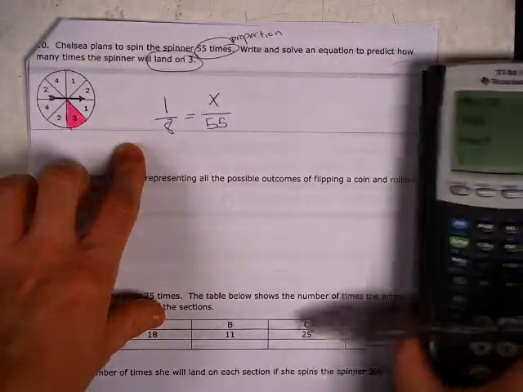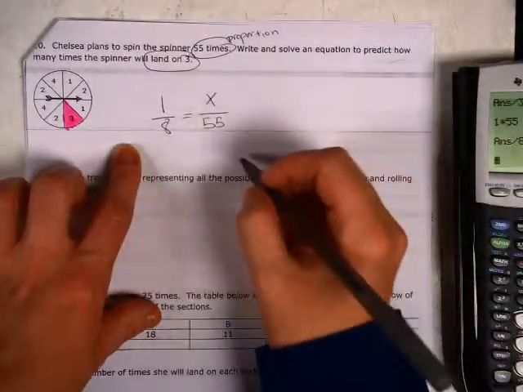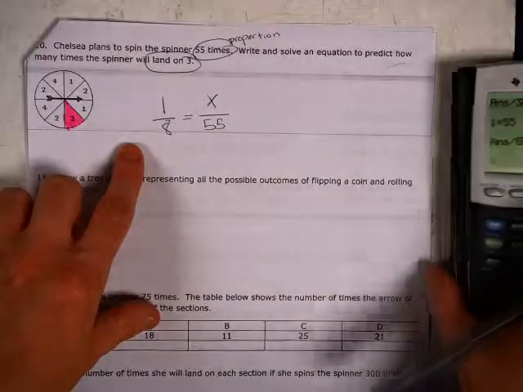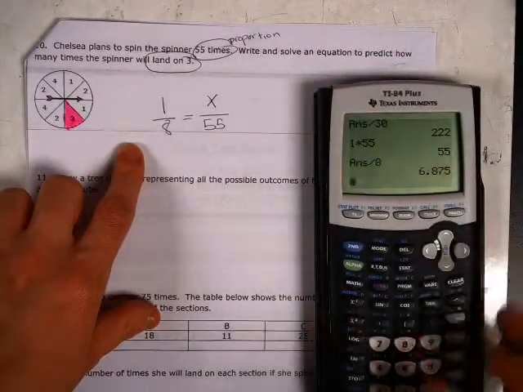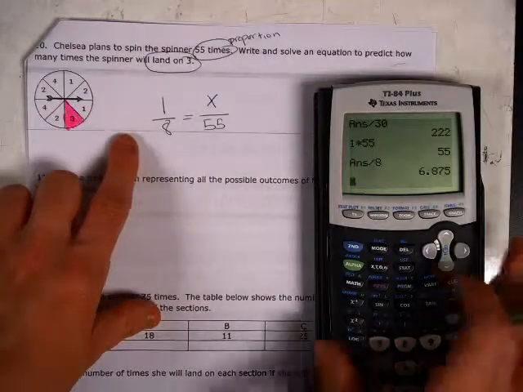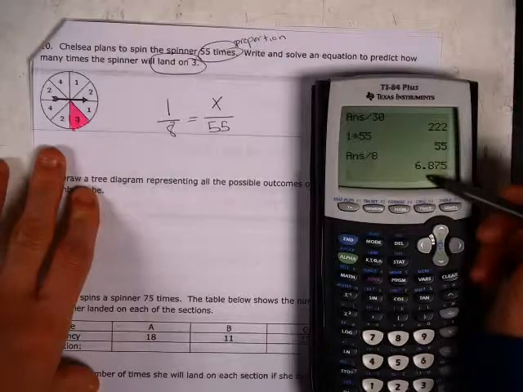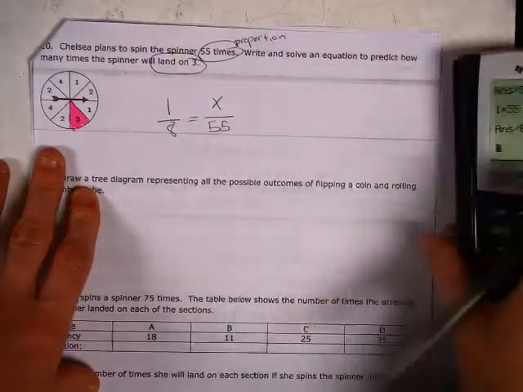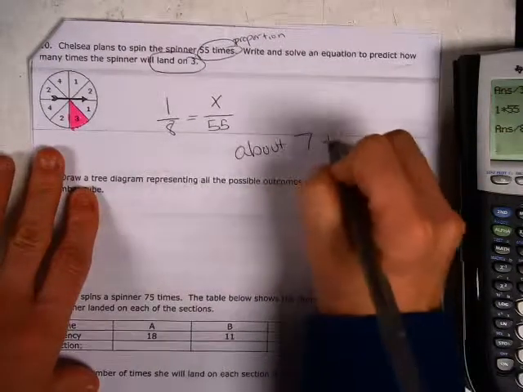equals about, and that's the interesting one on this, it's going to be about 7 times. So you're going to want to round up. So you're going to say about 7 times.